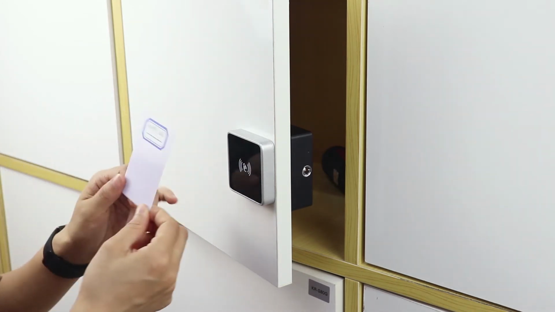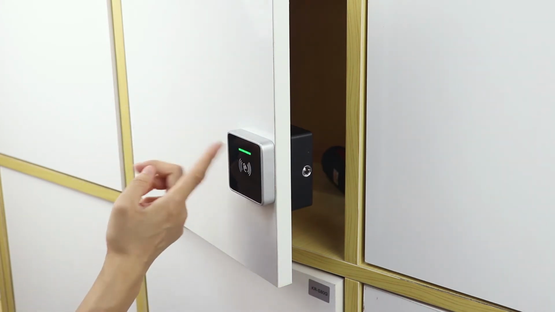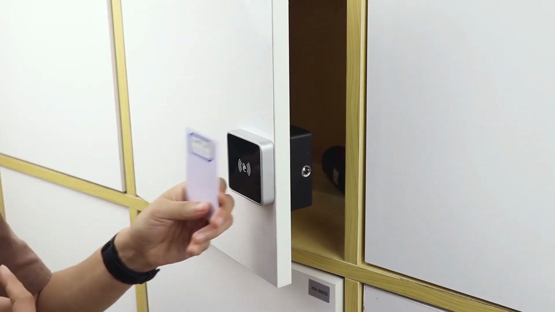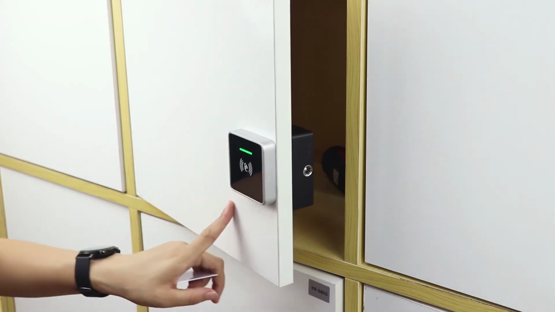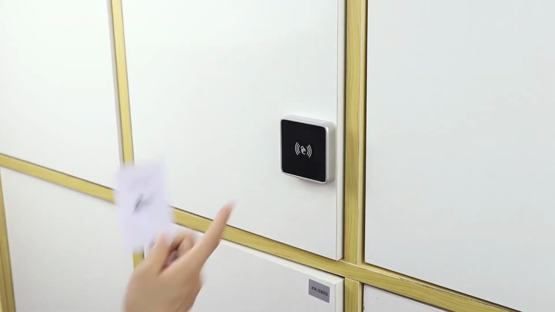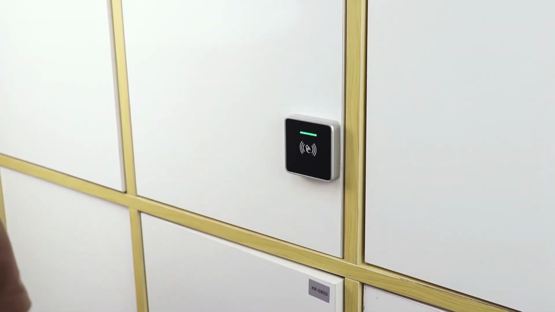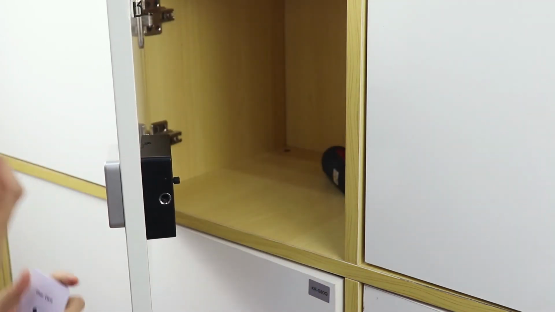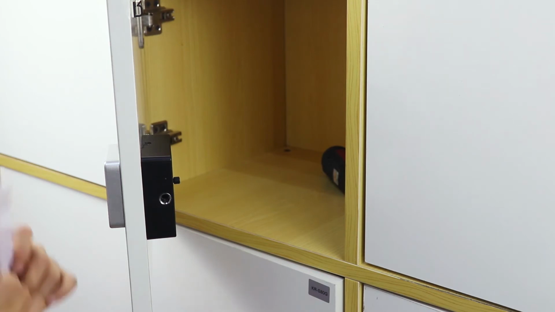And then swipe the manager card to set the user card. The LED ring will flash. This card is the user card. Swipe the card, open. Swipe again, close. Swipe the card, the lock will open, and it will keep open until you swipe the card again.